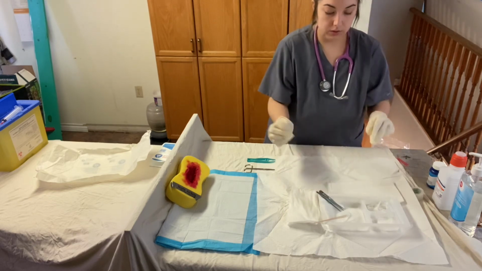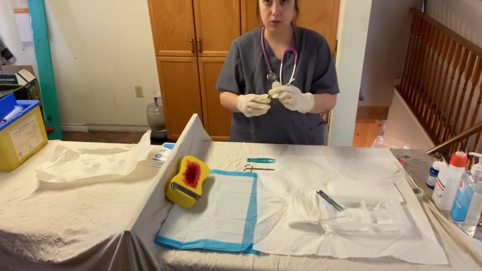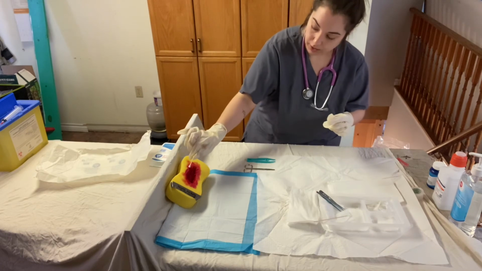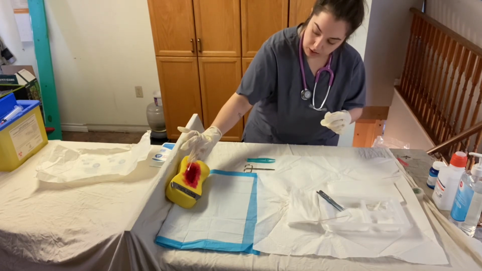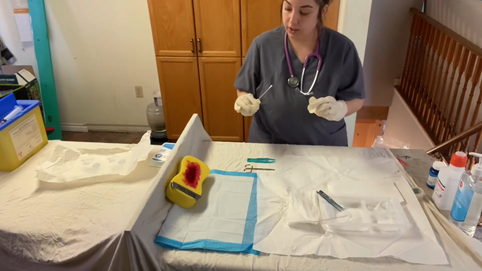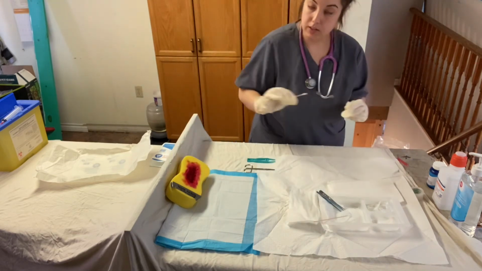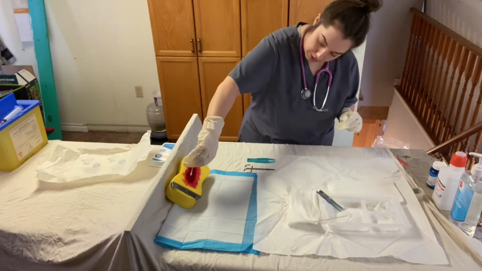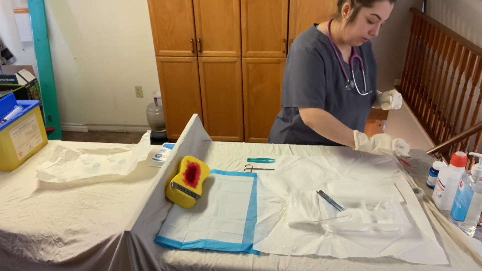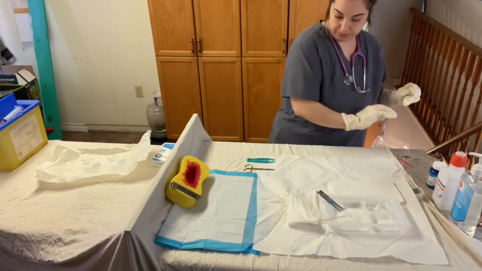Next, we're going to use our cotton tip applicator to measure the wound. So we always want to measure length times width times depth. So without touching the wound in any way, without the cotton tip applicator or my gloves, I'm going to measure the wound. I have my ruler here. It seems to be about 4 inches in length, 2 inches in width, and then for depth, again, not touching, about 1/2 inch for depth. I'm going to dispose of this now.